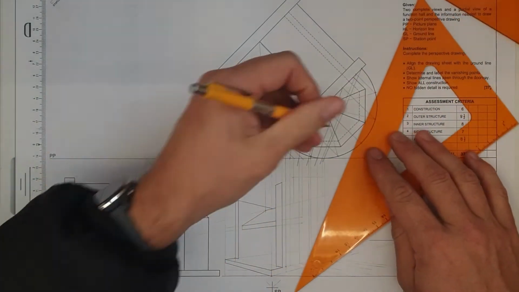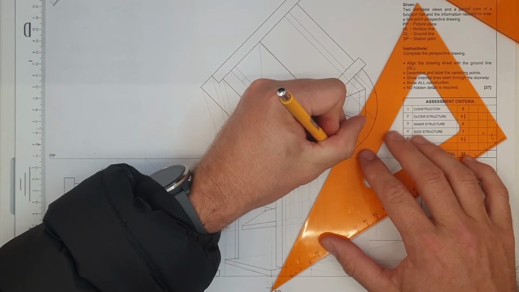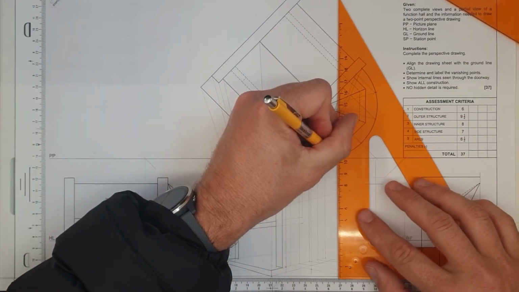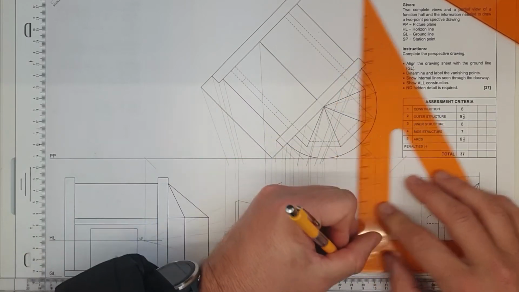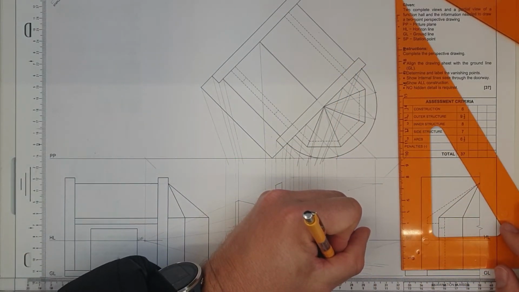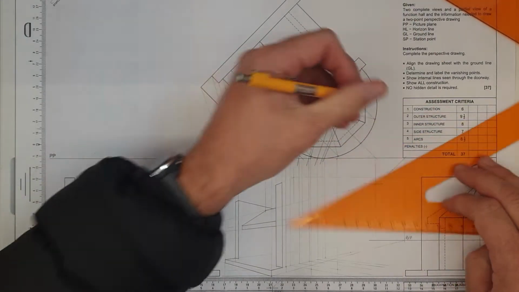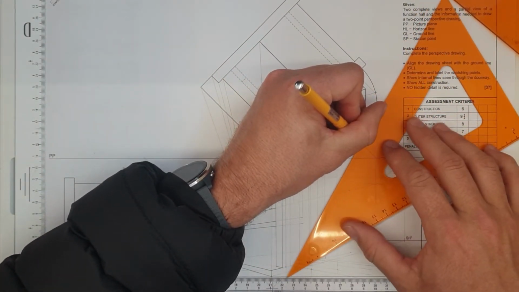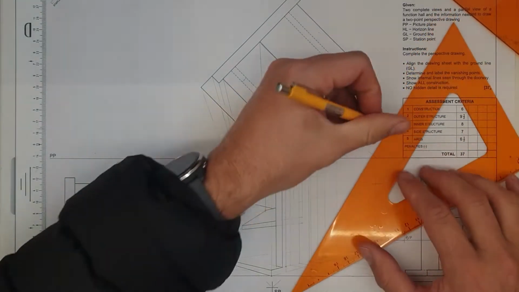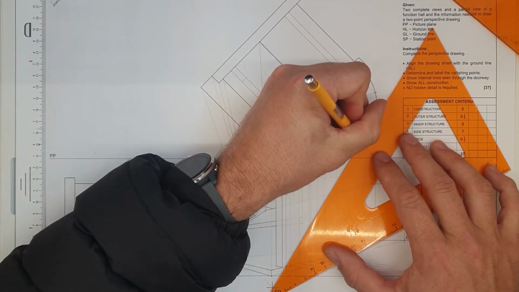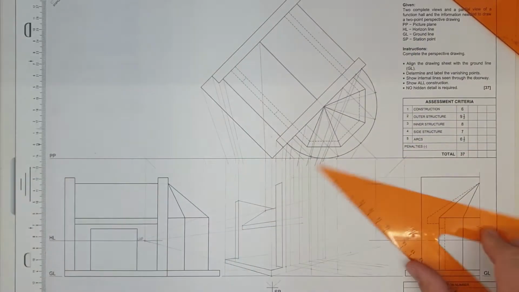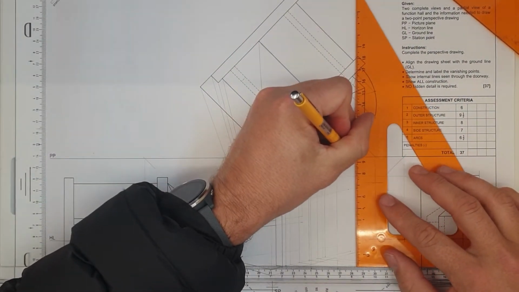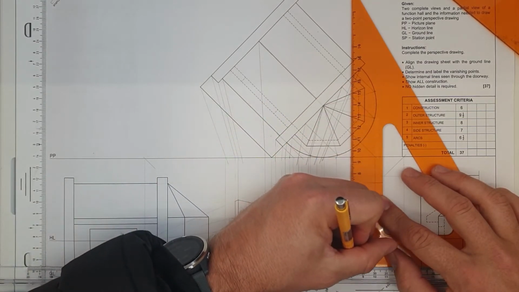Second one, also to the station point. Bring it down to that first. There we go. The middle one to the station point. Down there. And then bring it down.